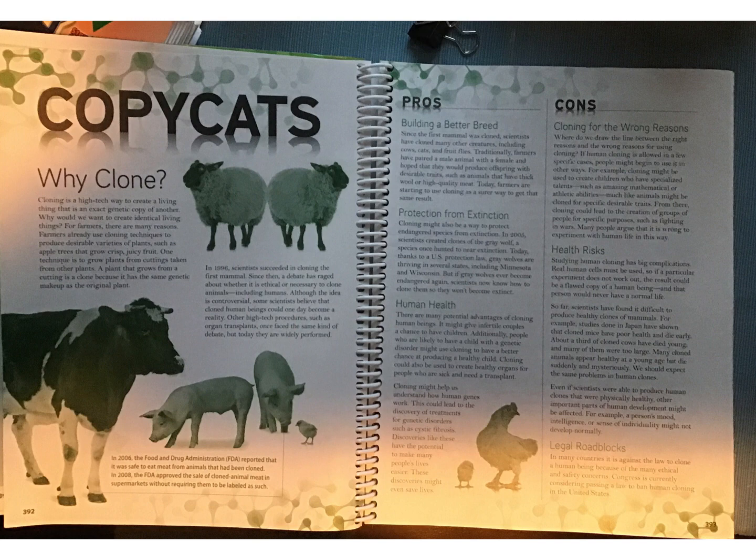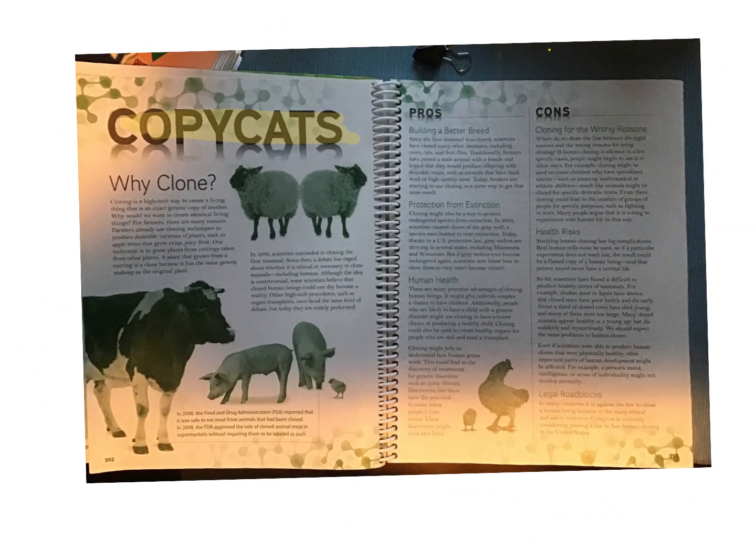First one that we're going to read is Copycats. As we read Copycats, what I ask students to do is to just look at the headings and the captions and the titles. So let's just take a look at those right now and focus on those. So the title is Copycats. I'm not really sure what that means, but if I look a little closer, I see they talk about cloning. Copycat cloning. I get it now.